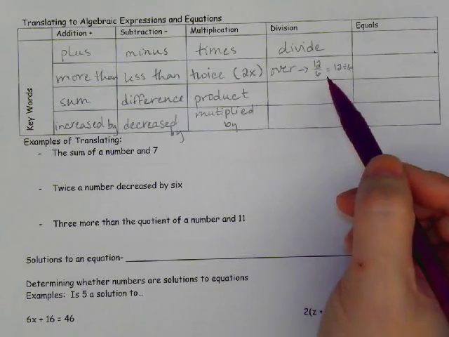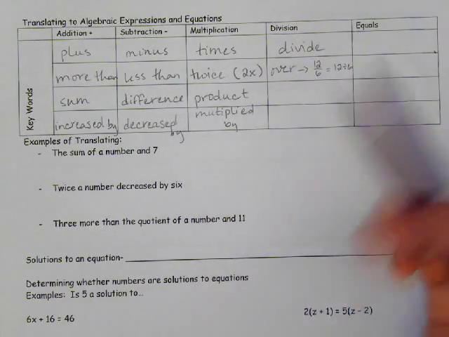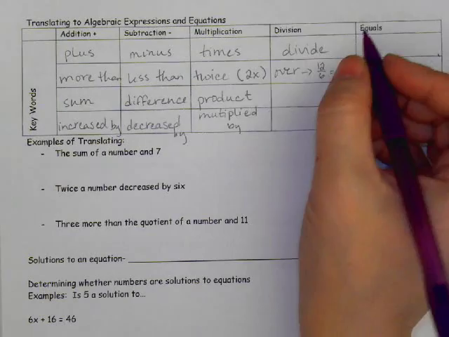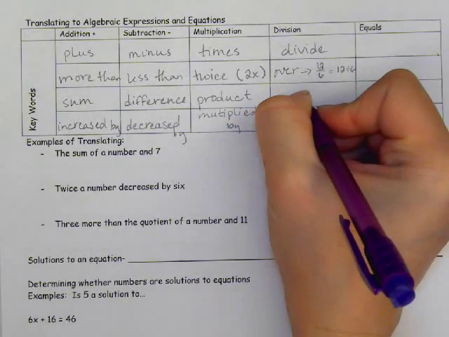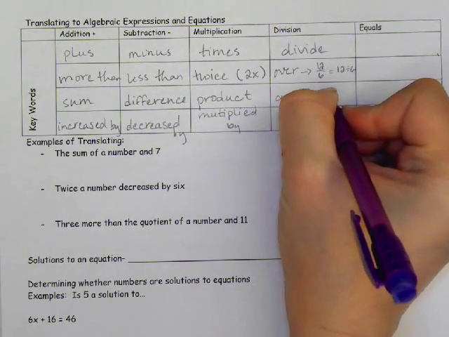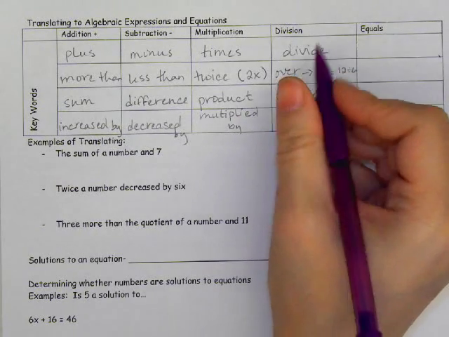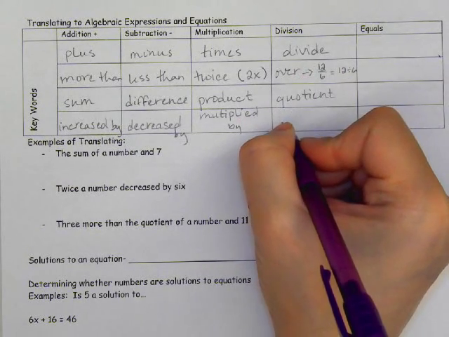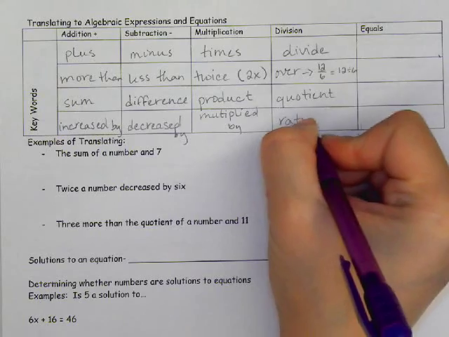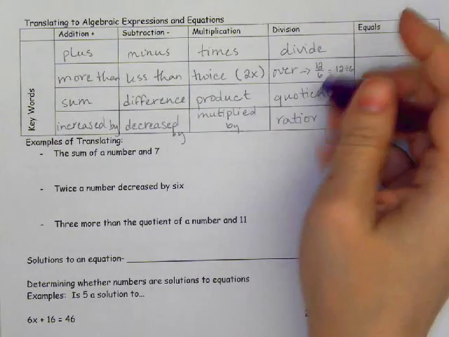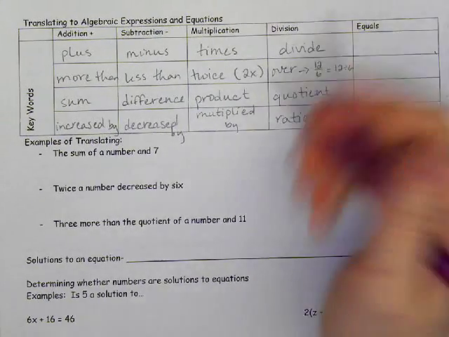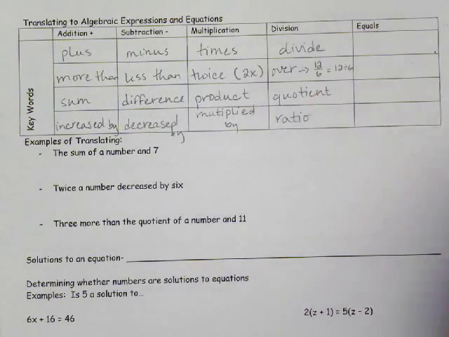You're probably not going to see that in the book, but you'll hear it a lot. If I say 12 over x, that means 12 divided by x. So quotient, ratio, and divided by. Also fairly clear.